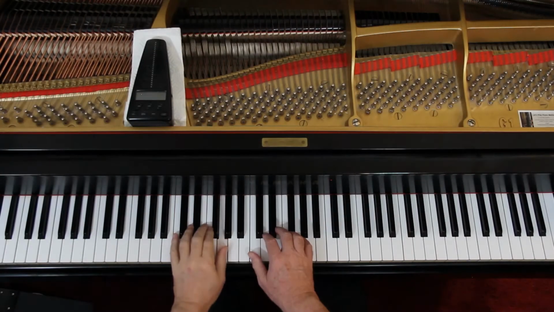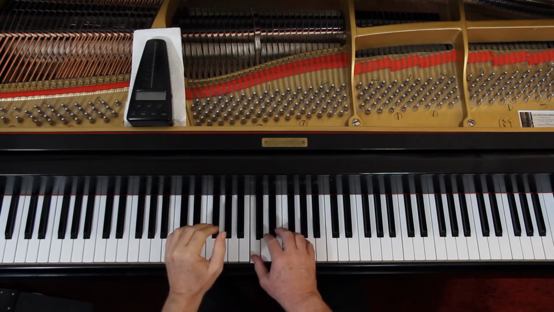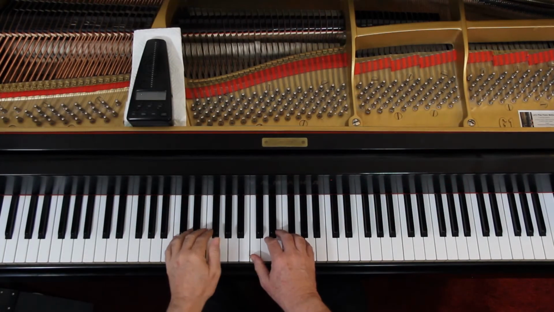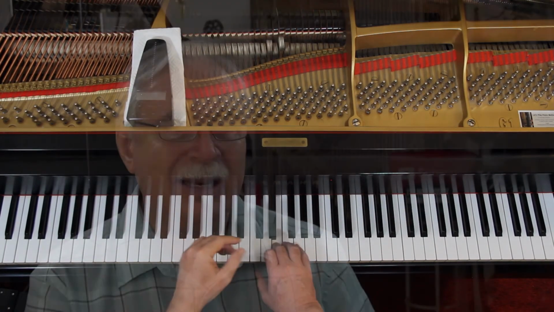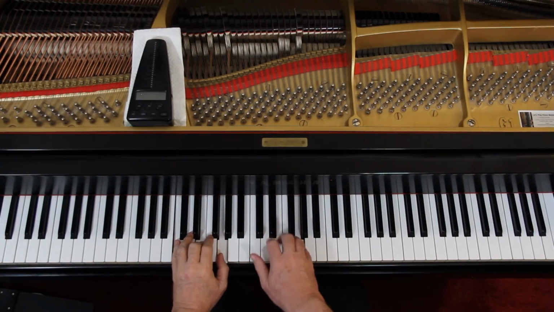Then in the second line, when I get to the last 2 measures, now it's loud. I go up a little bit. The last line, now it's soft. It's an echo. I'm echoing softly. Now back up to moderately loud in the right hand, and you finish it moderately loud.